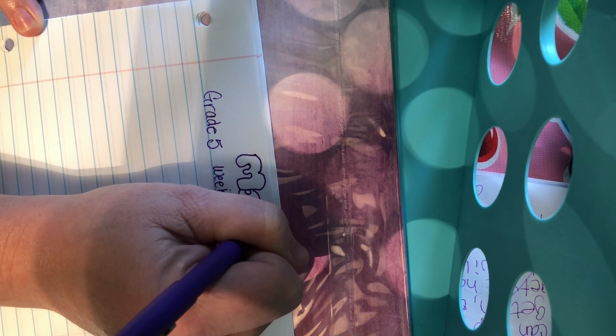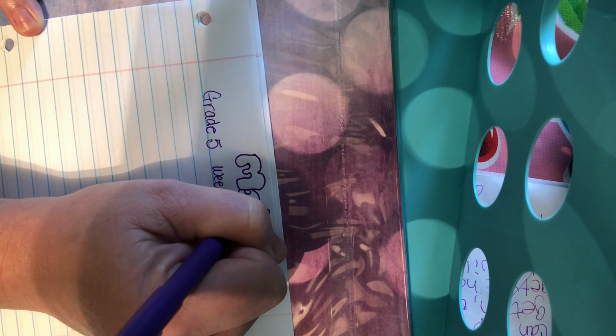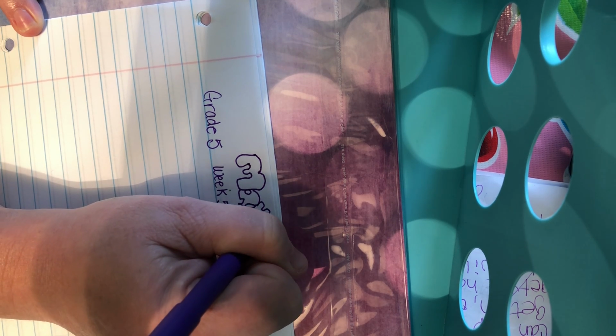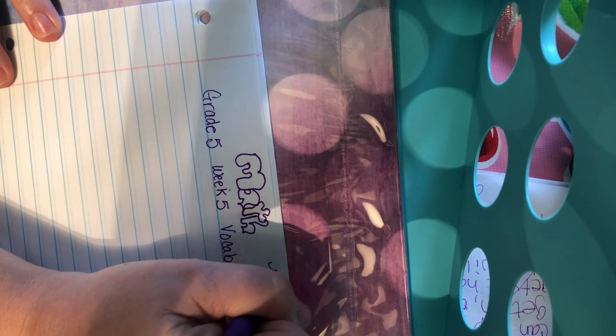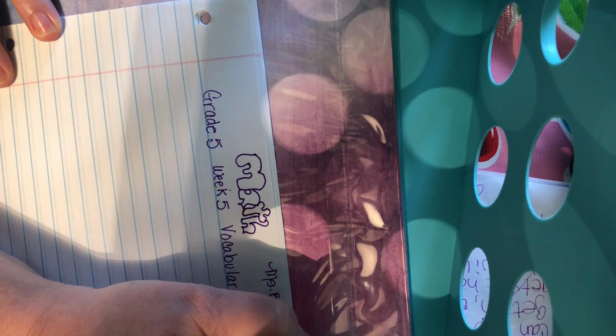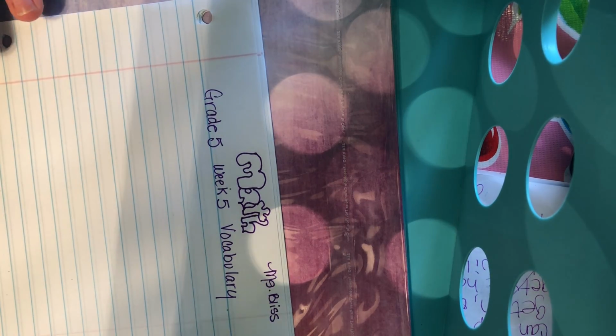It's up to you. You can decorate it or don't. Make sure your name's on it if you're going to be turning it in on paper. If not, then you'll be using your Google Classroom.